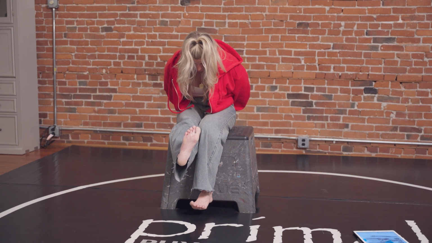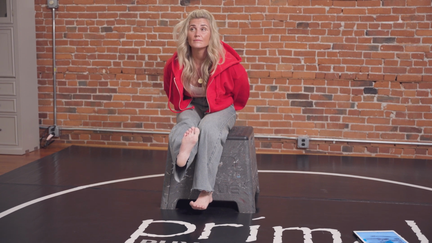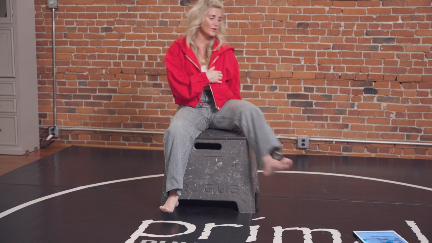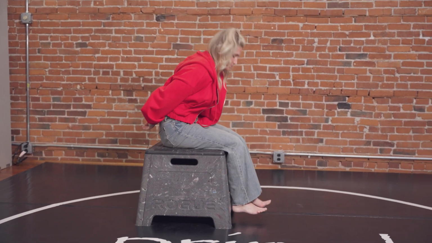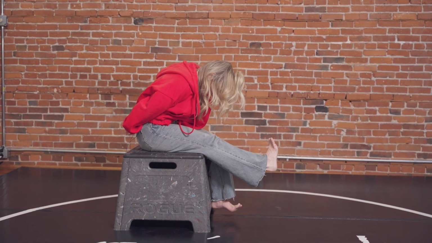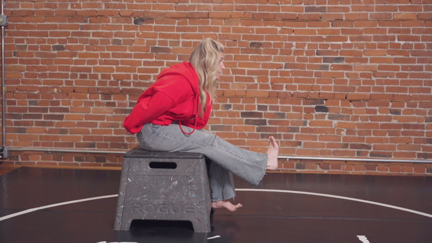Now I say to them, all I want you to do is lift your head like that. So from a side view, we have them in that position. All I want you to do is lift your head, so that's it, right? I'm not changing the flex of the thoracic spine. I'm not changing the flex of the lumbar spine. All I'm changing is head position.